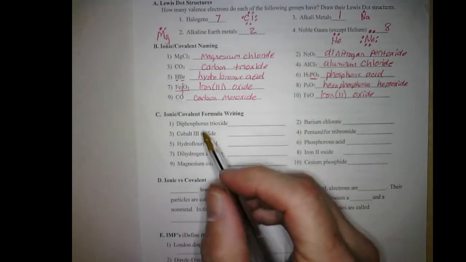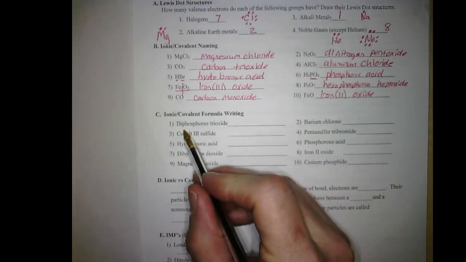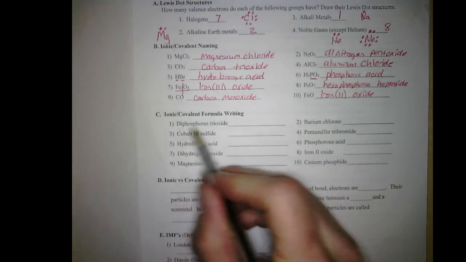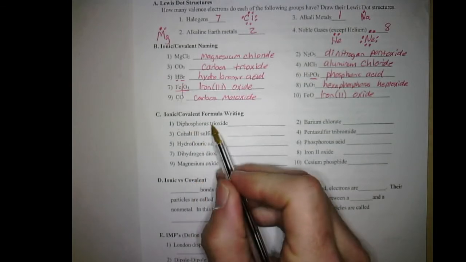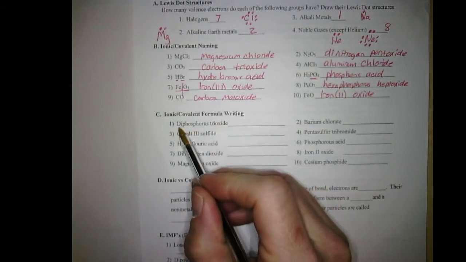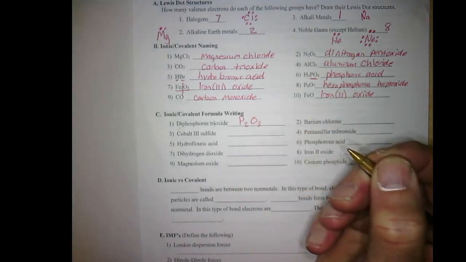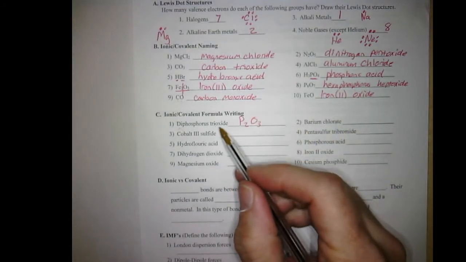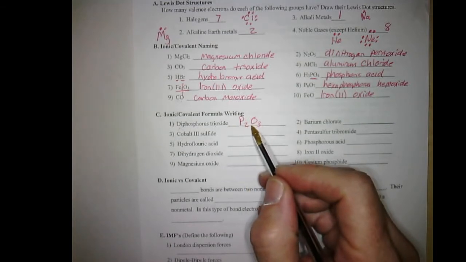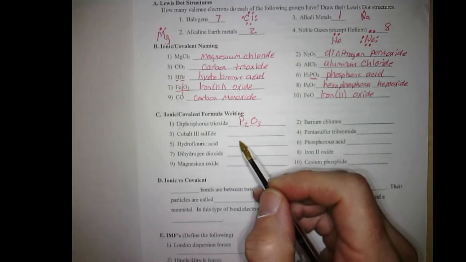Alright, well now let's take a look at formula writing. So, if it is covalent, it's real easy. All I have to do is take my prefixes and add them up. So diphosphorus trioxide. If it's starting with a prefix, one of the number prefixes, that clues me right in that what we're talking about is a covalent. So diphosphorus, so this is P2, trioxide, O3. And remember, for covalent compounds, we do not simplify. That's just the way it's written.